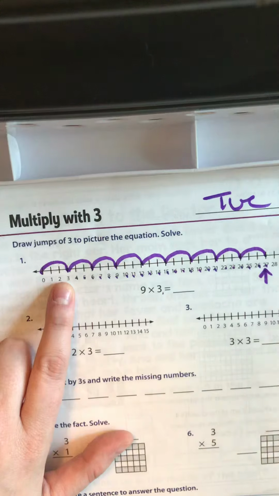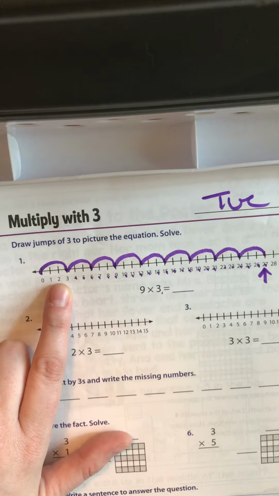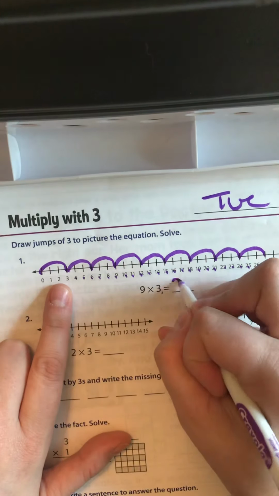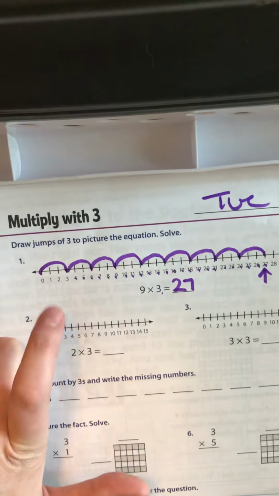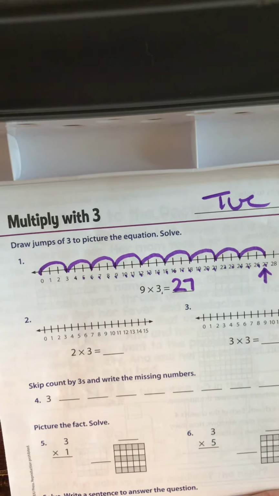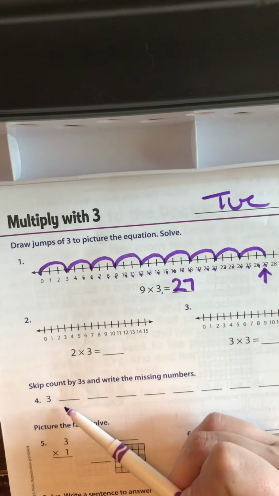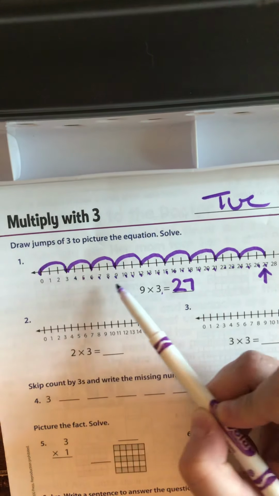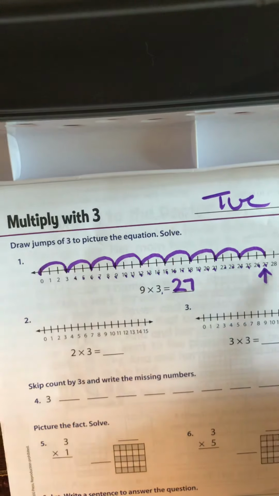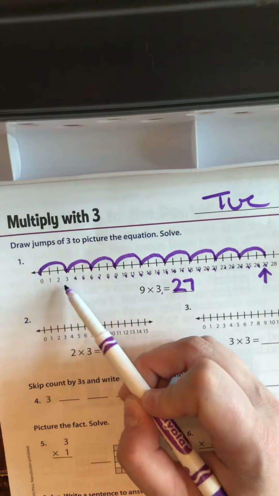So what is our answer? Good. 27. And I know I did that super fast. You're going to be able to do that on your own, okay? I just wanted to show you how to do these. Down here, you're going to skip count by 3s, and you may absolutely use the number line if you would like to. So we started at 3.